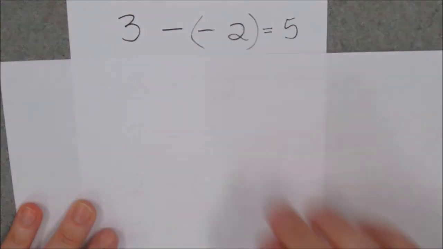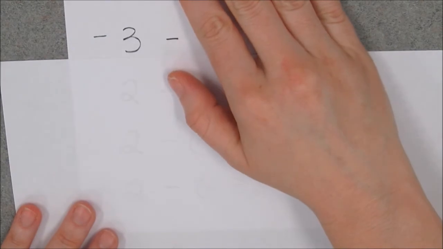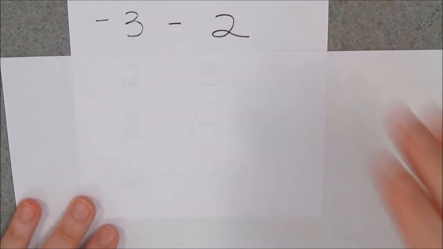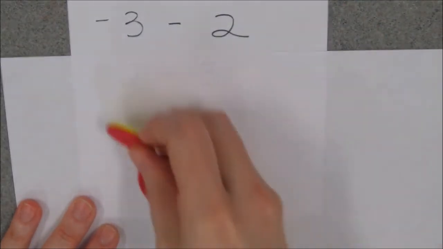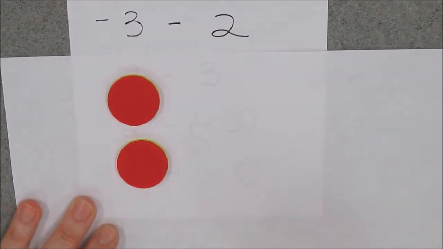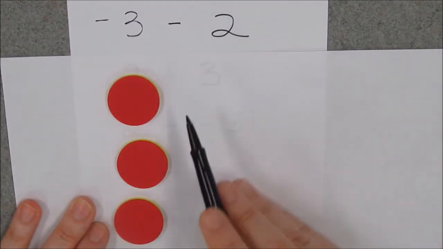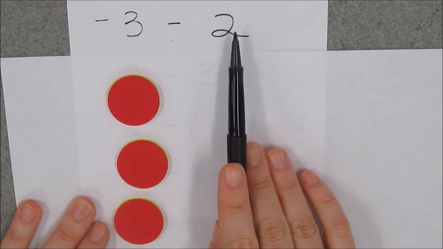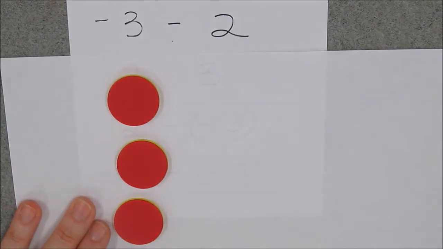Let's look at one that's similar to that. I'm going to start with -3 counters. And I need to take away +2 counters. I do not have 2 positive counters to take away, so I need to add 0 pairs until I have 2 positives.